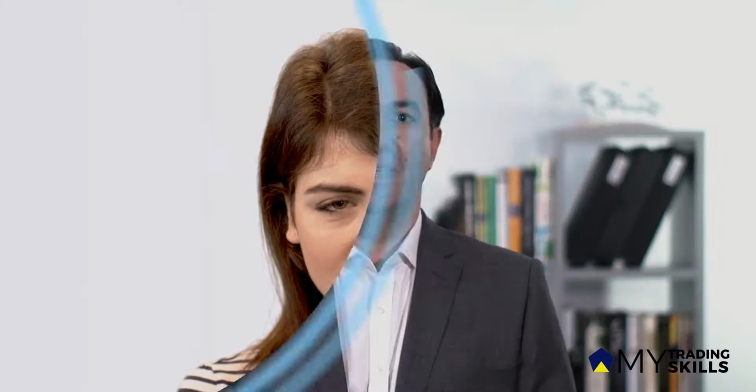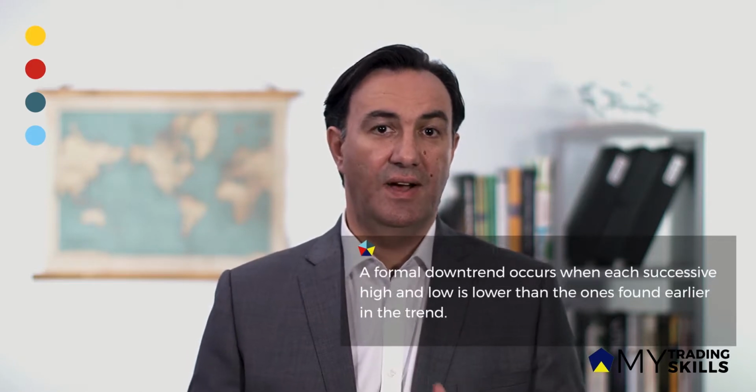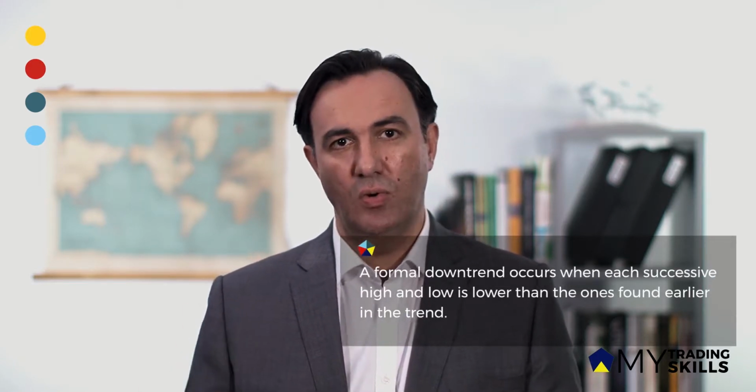Well, do you remember about downtrends from the Beginning to Trade course? Well, a downtrend is when the price moves downwards, isn't it? Yes, that's basically what it is. A downtrend describes the price movement of a financial asset when the overall direction is downward. A formal downtrend occurs when each successive high and low is lower than the ones found earlier in the trend. And a downtrending market is called a bearish market? That's right.